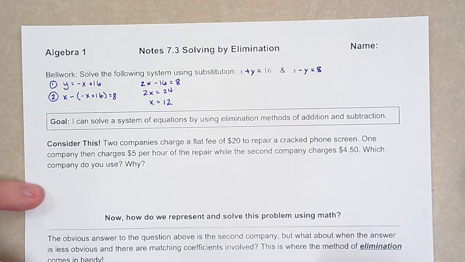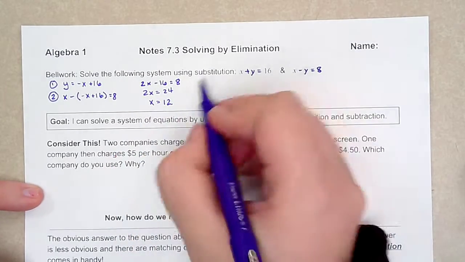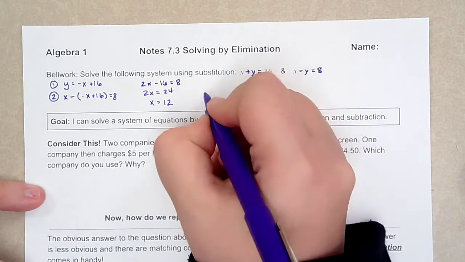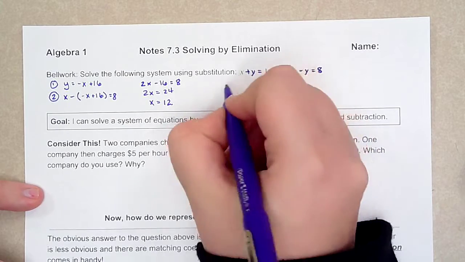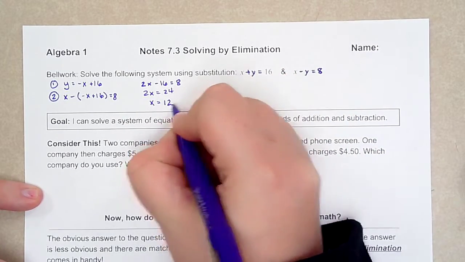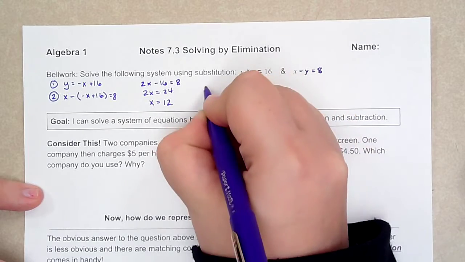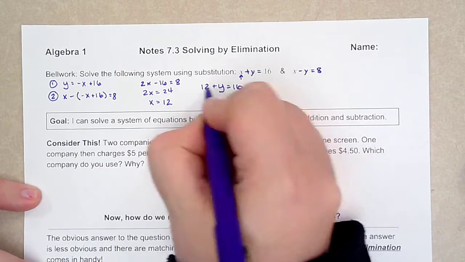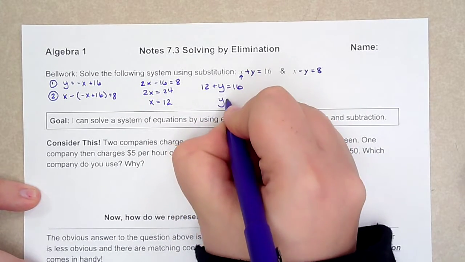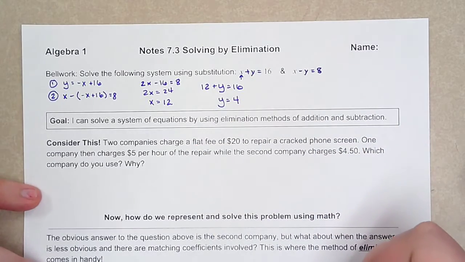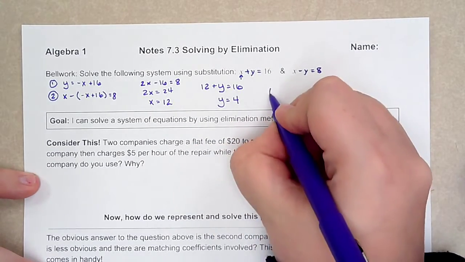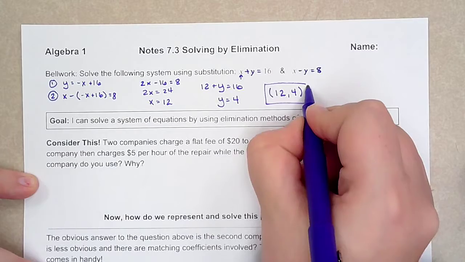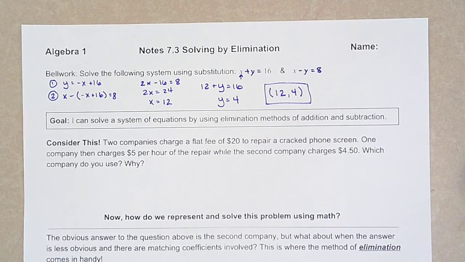Remember then, our third step is to substitute that variable back into either of our equations. Now it doesn't matter because this is going to work for both of them. And solve for the other variable. So let's just go ahead and plug it into the first one. x plus y is 16. If I know x is 12, well then I'm going to put 12 in for x. So 12 plus y equals 16. Subtract that 12, it's a positive here, so I have to subtract. 16 minus 12 is 4. And then, of course, final answer, we put everything back together in a neat little package and make it (12, 4) for our coordinate point. That is your substitution review.